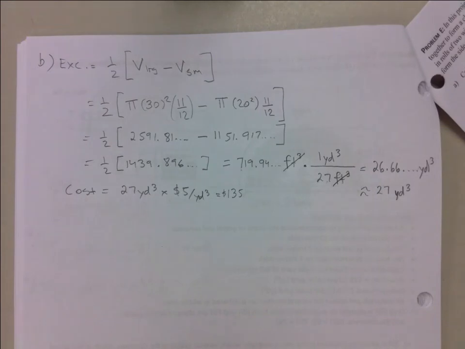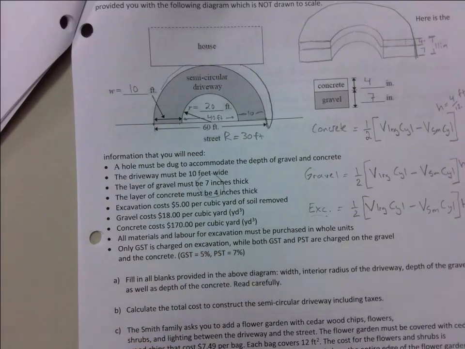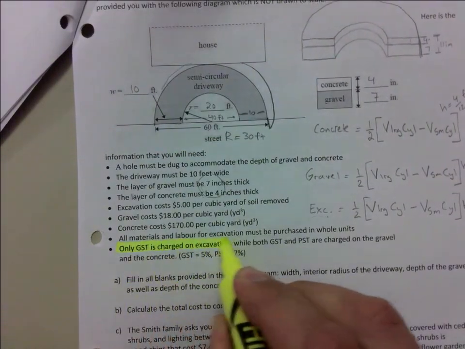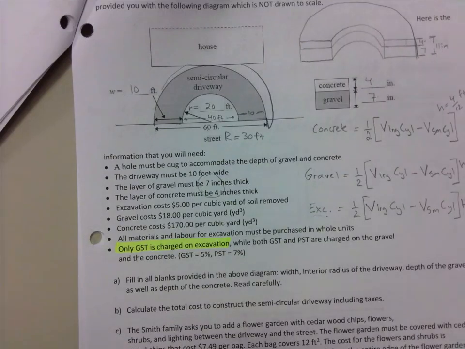Does anybody remember reading, if you read this, what taxes are we applying to this part? Is it 12%? It's 5%. It's actually 5%. If you read, it says only GST is charged to the excavation. If you go back to that right here, only GST is charged on excavation. I think that's worth highlighting. While both PST and GST are charged on the gravel and the concrete. So everything else 12% except for excavation, because excavation is a service, right? They're just digging it out. They're not giving you a product, okay?